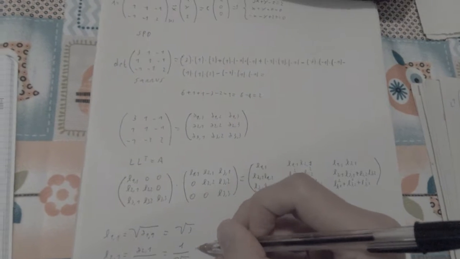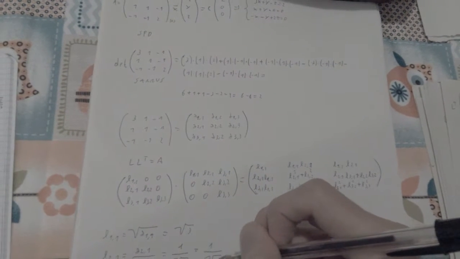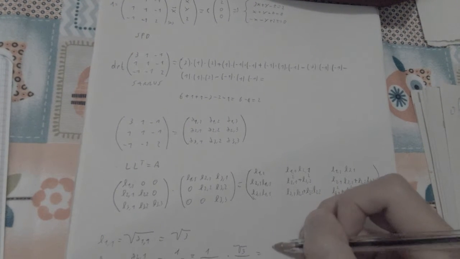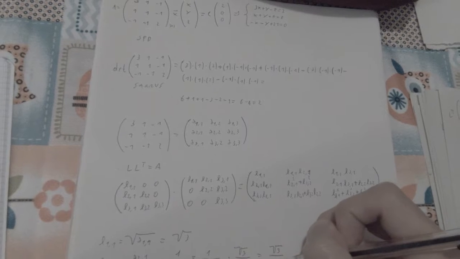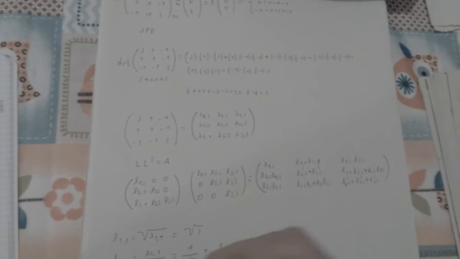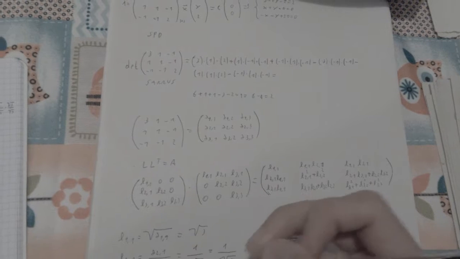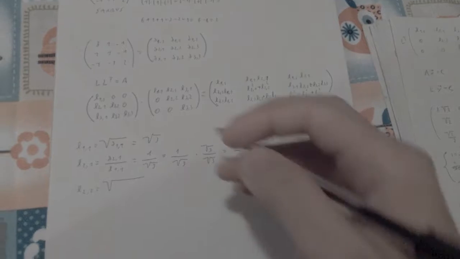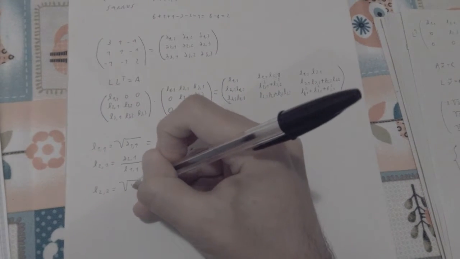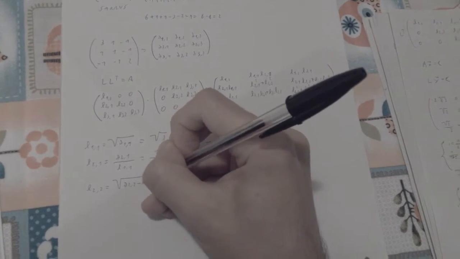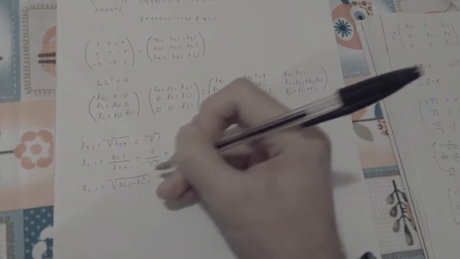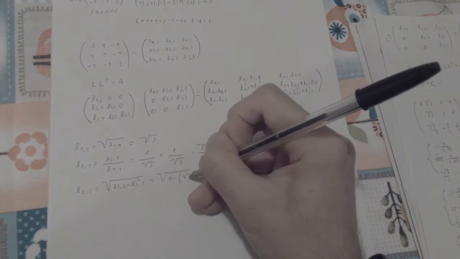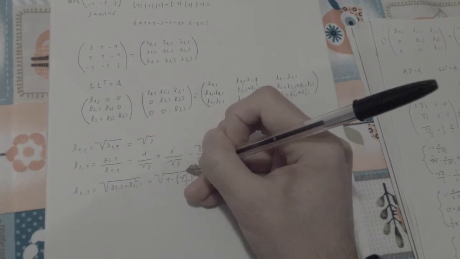Which I can rationalize actually. So 1 over square root of 3 times square root of 3 over square root of 3 is going to give me the square root of 3 over 3, which is fine. So now we're looking for L22, which is the square root of A22 minus L21 squared, which is going to be 1 minus the square root of 3 over 2 squared.